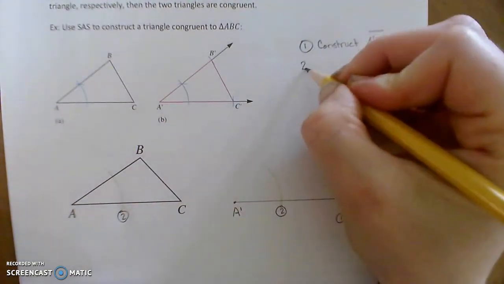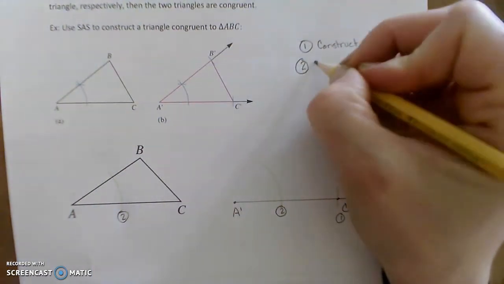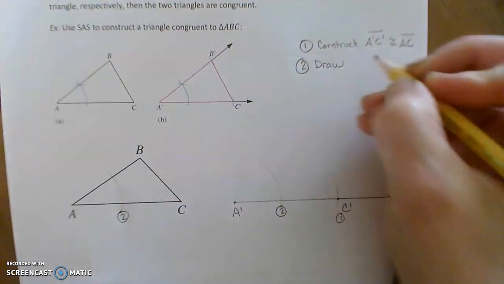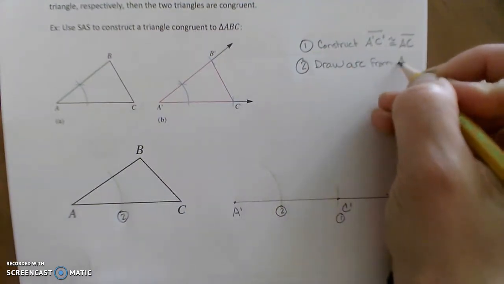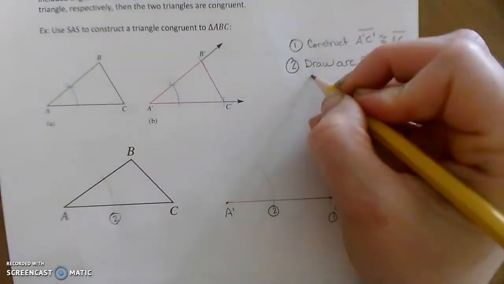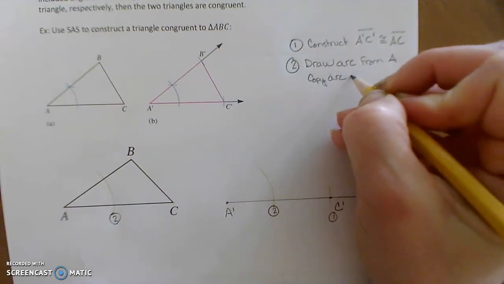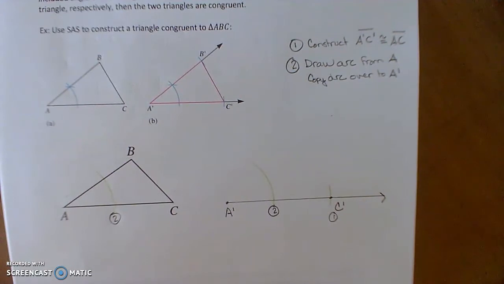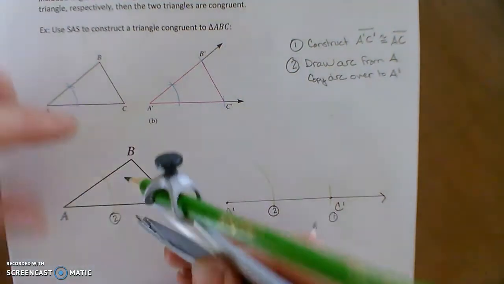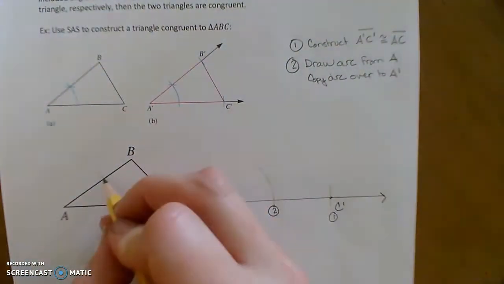Step two is to draw an arc from vertex A and copy the arc over to A prime.